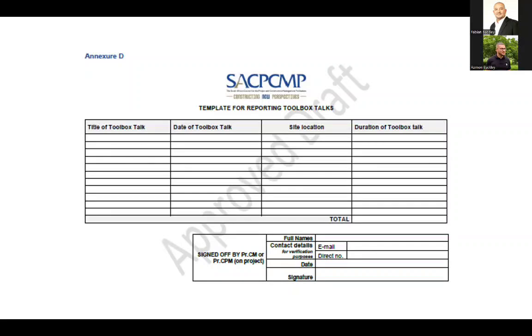If you're going to be doing toolbox talks on a weekly basis, Monday to Friday, I would recommend, please record every toolbox talk that you do. You got the template now. It's going to be available to you once this session is completed. We're going to distribute it.